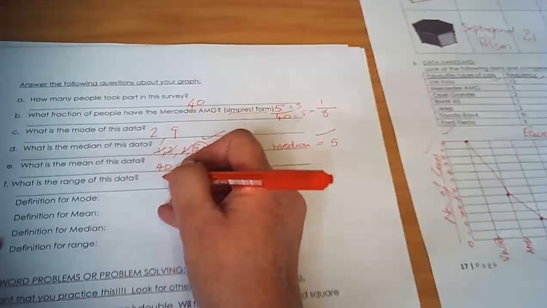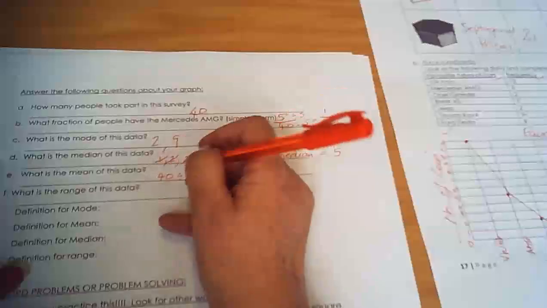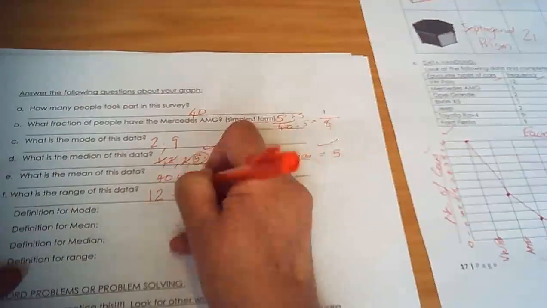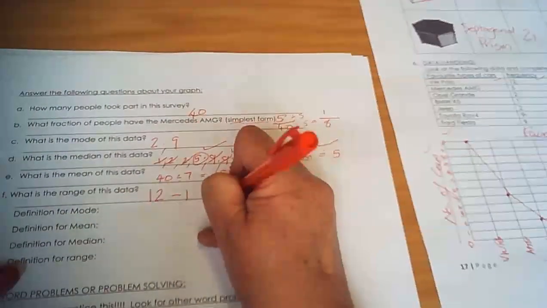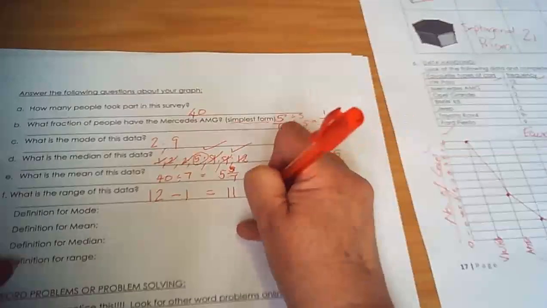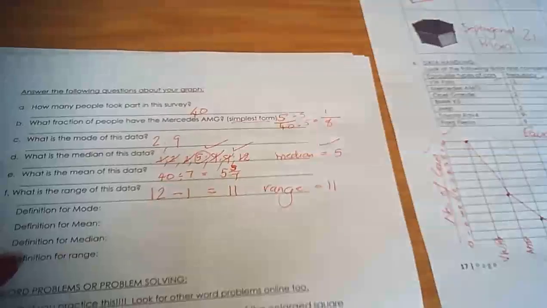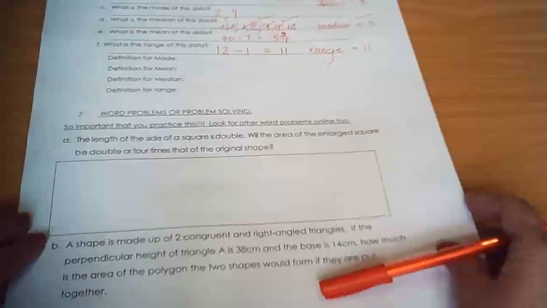Now, what is the range of this data? Remember the range is the biggest number minus the smallest number, and that will give me 11. So the range is equal to 11. All right, now the next one. Word problems or problem solving? Okay, we're almost done there, guys.